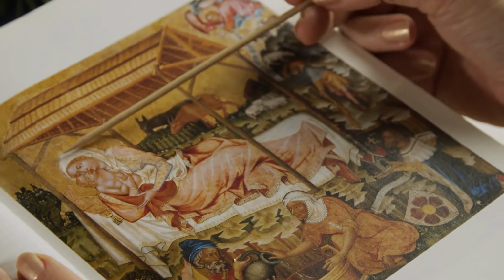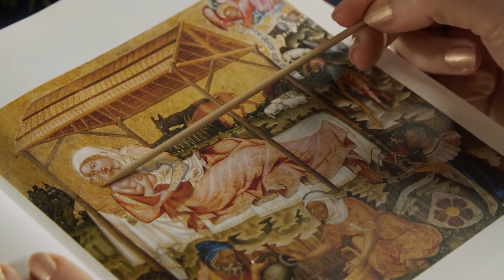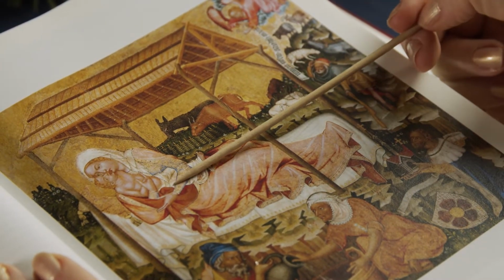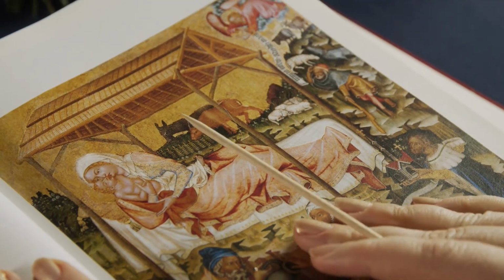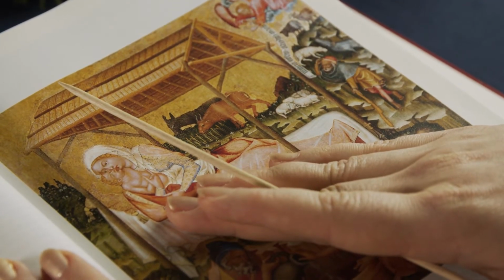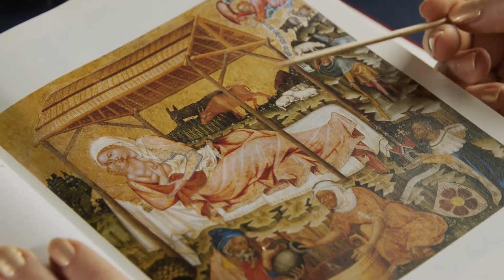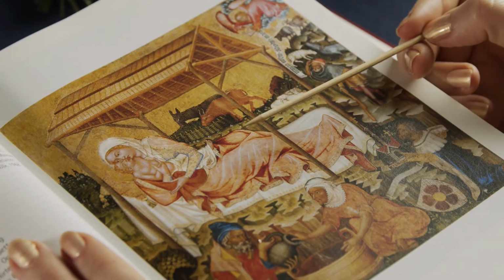Again, we can see the Virgin Mary at the center, holding the baby Jesus close. However, rather than sitting upright, here she's reclining, which is more typical for Eastern art, for Byzantine representations of the Godmother.